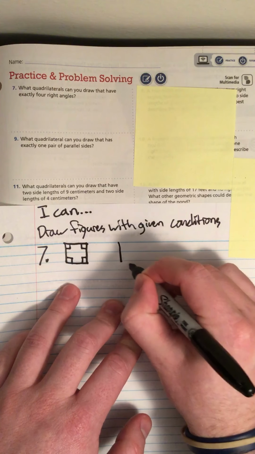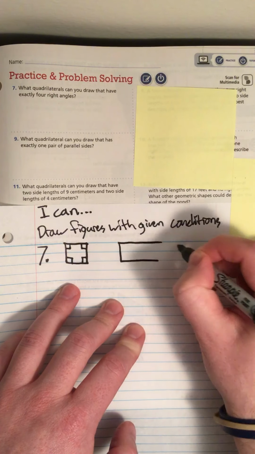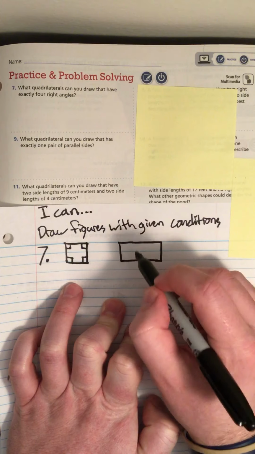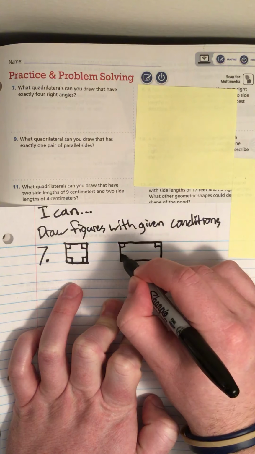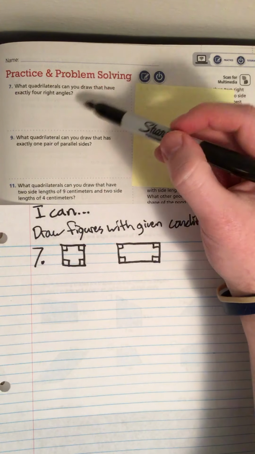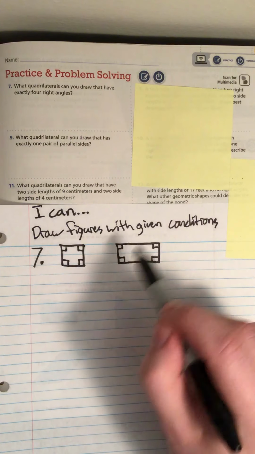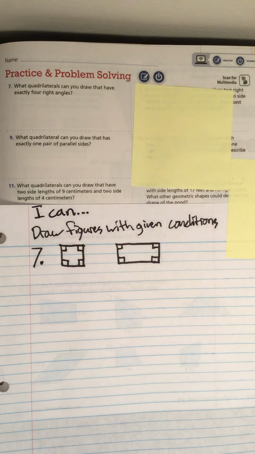So a lot of visualization will be needed to be able to come up with these different shapes. Okay, again, I have a shape right here with 4 right angles. Both of these shapes, or quadrilaterals, meet both of these conditions. They're quadrilaterals and they have 4 right angles.